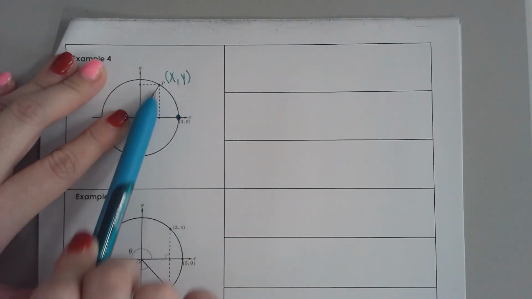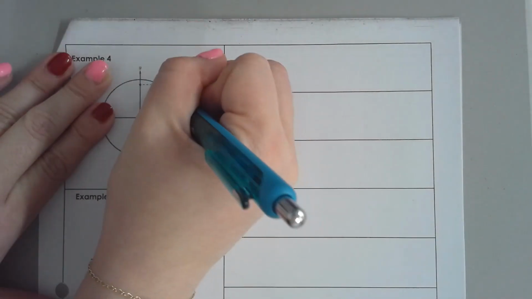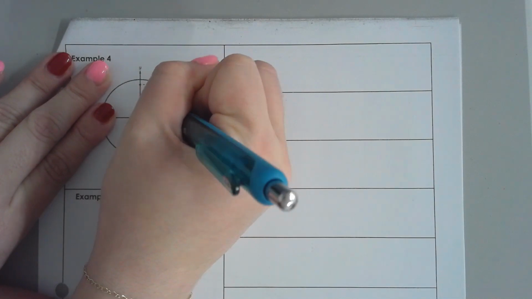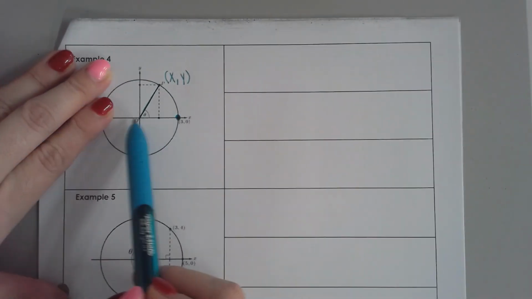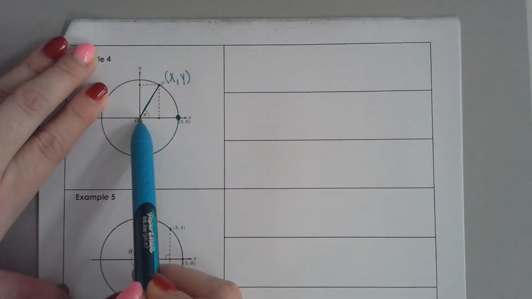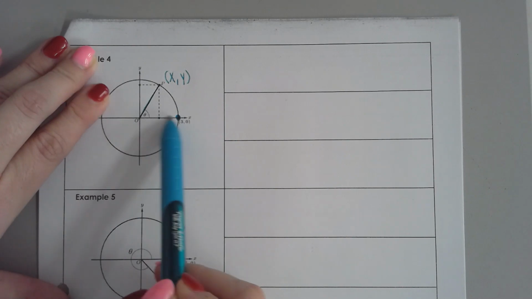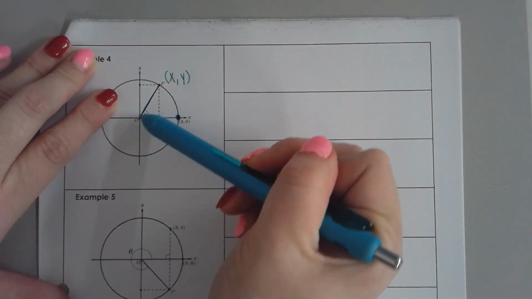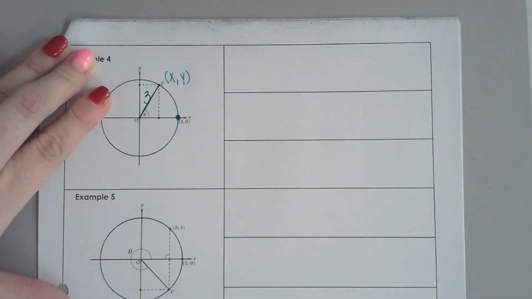I don't know exactly what the coordinate of that is, but that is necessary for telling me this length right here. Okay? Because in a circle, we know the radius is the length from the center to any side. So if it's 3 units here, this also has to be 3 units.